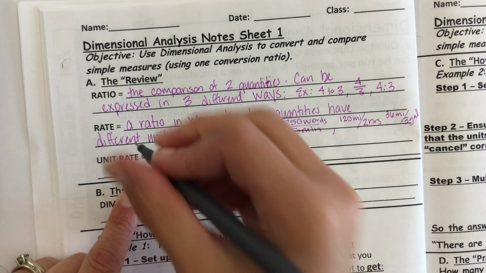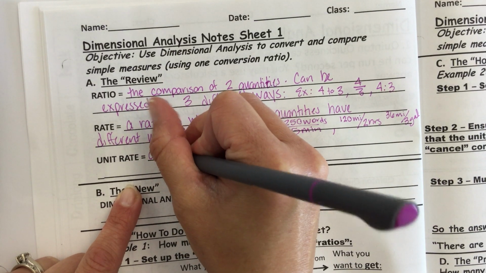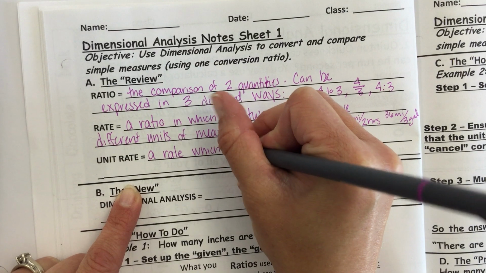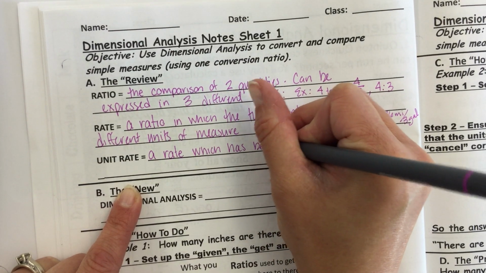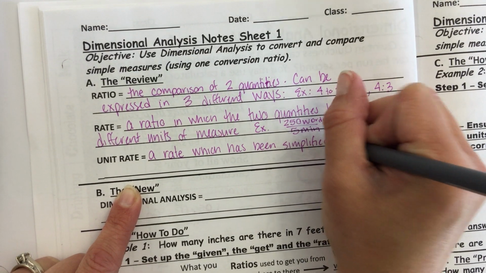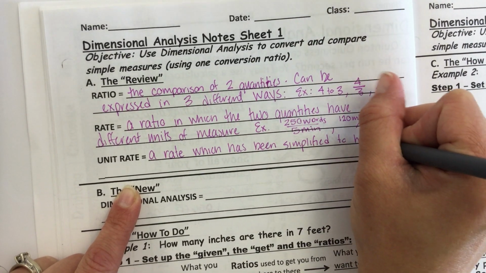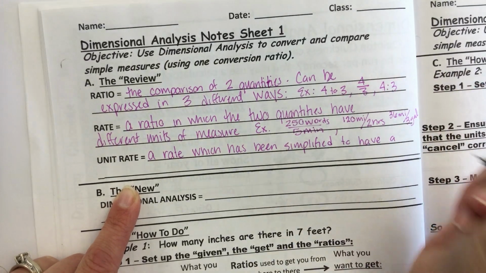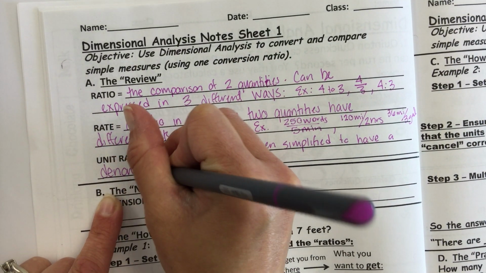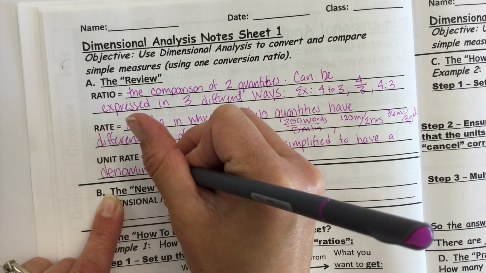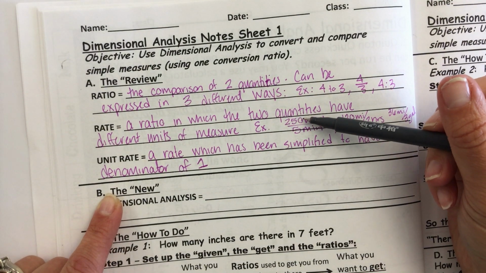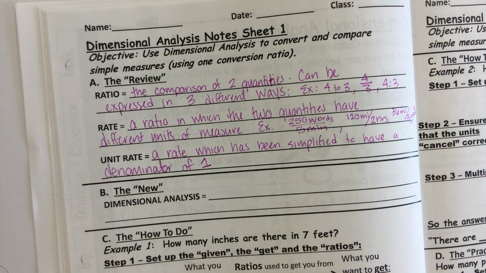A unit rate is a rate which has been simplified to have a denominator of 1. Now this is pretty simple to do. You just take the top divided by the bottom and you'll get your unit rate.